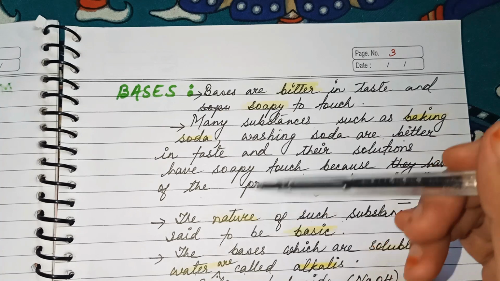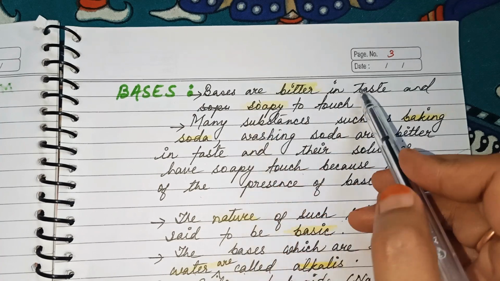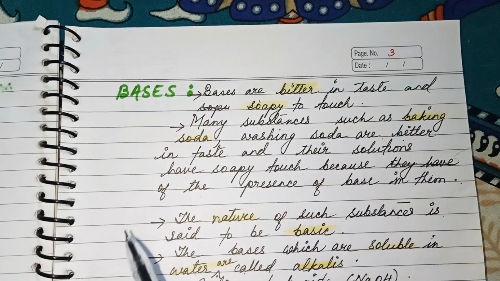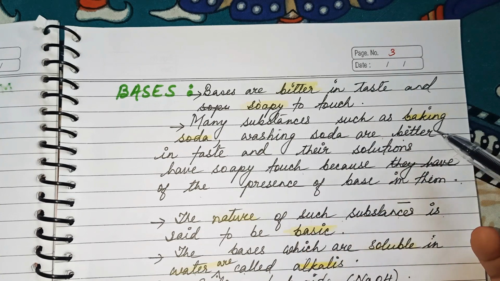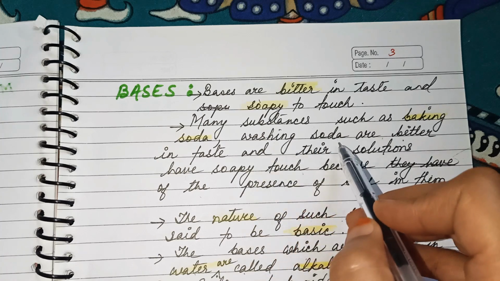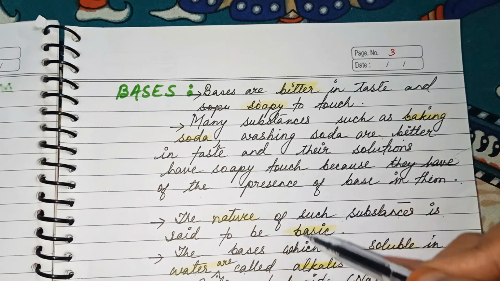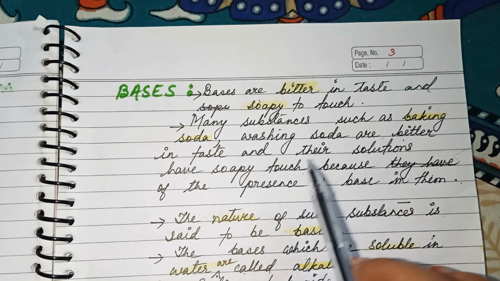Now what happened? Bases are those substances which are bitter in taste. Acids are sour in taste, here they are bitter in taste, and soapy to touch. For example, in our kitchen we use baking soda, then we use washing soda. These are all bitter in taste, so therefore they are bases.